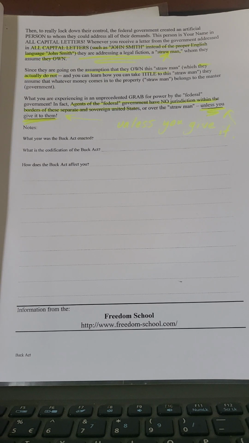Since they are going on the assumption that they own this straw man, which they actually do not, and you can learn how you could take title to this straw man, they assume that whatever money comes into the straw man belongs to the master government.